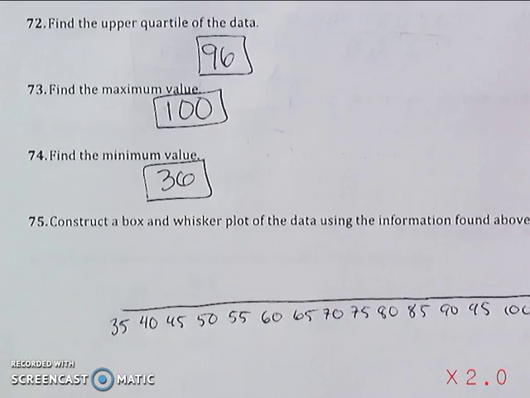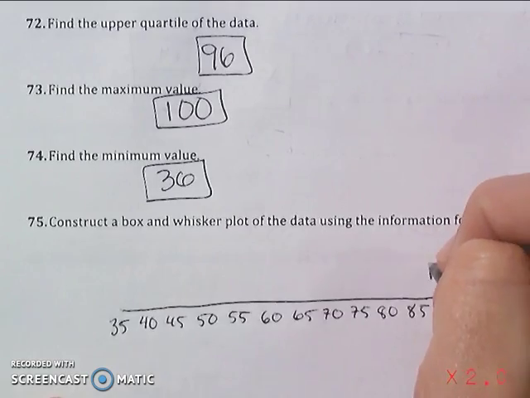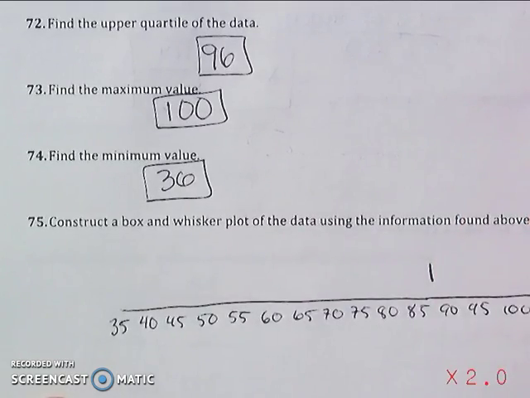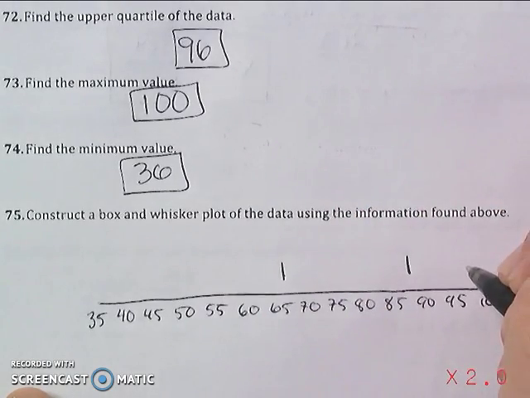Okay, median is at 87, so the median is right about here. Lower quartile is 65. Upper quartile is 96.